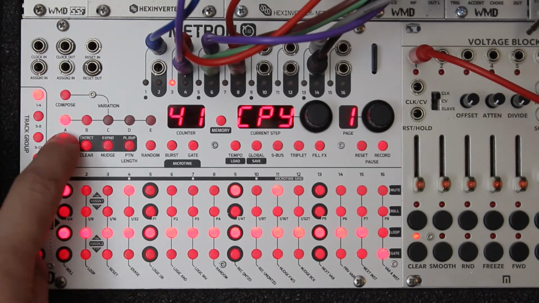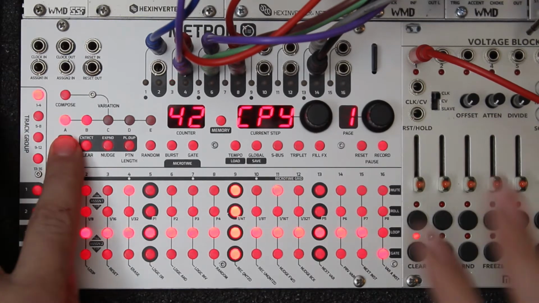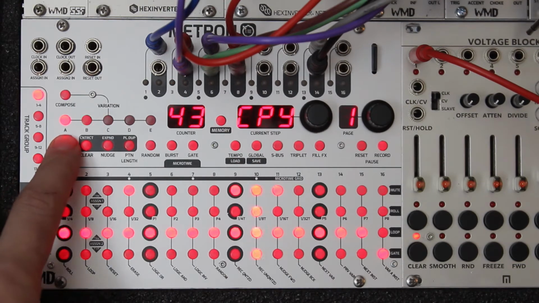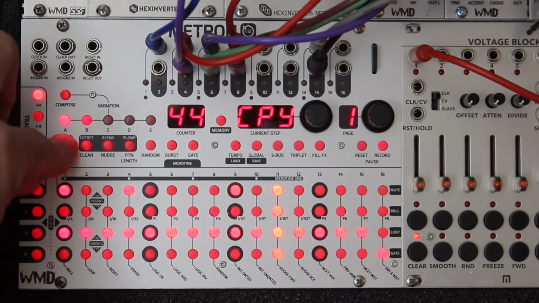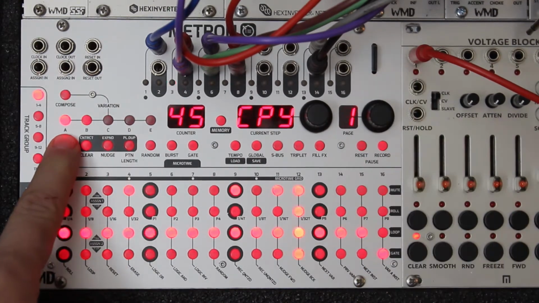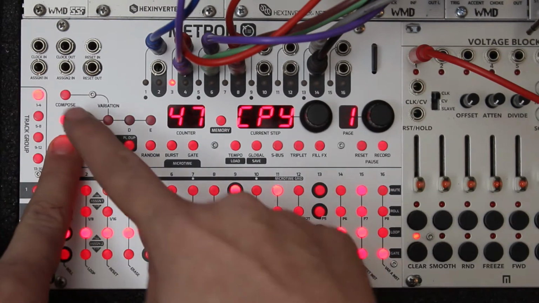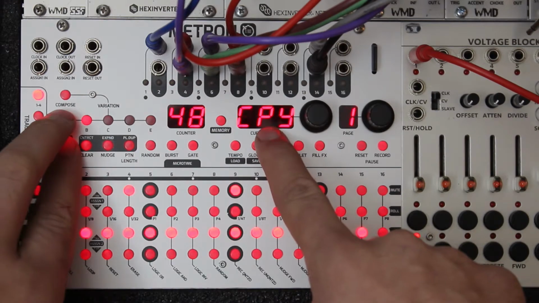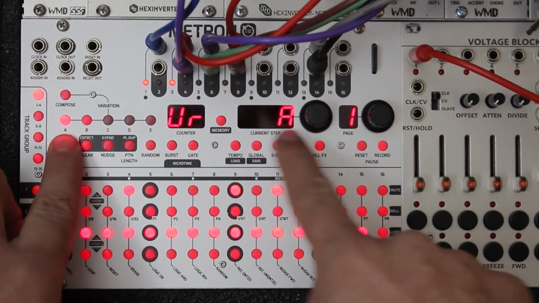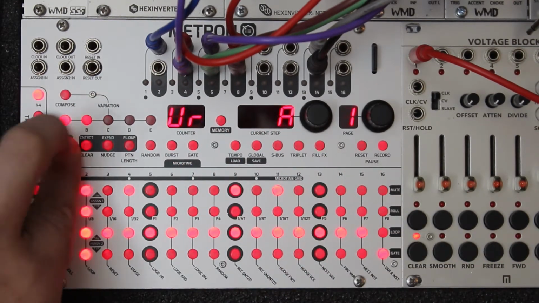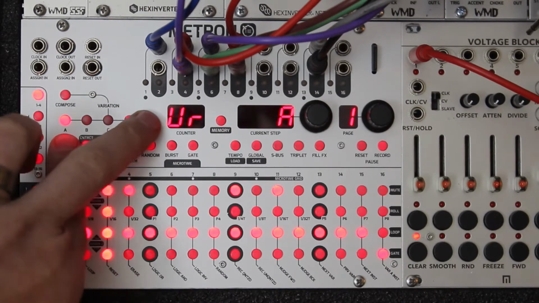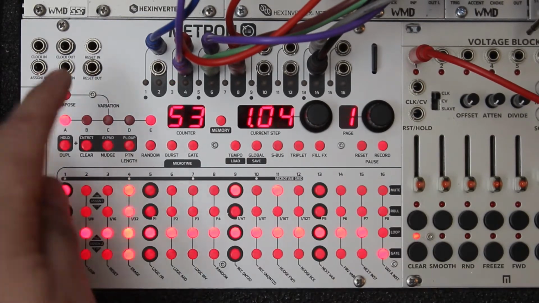So what I'm going to do is I'm just going to hold duplicate. That's our copy function. This is where you can copy pretty much anything. You can copy a variation, you can copy a track, you can copy a page, and then you can move it to where you want. So I'm going to copy variation A. After I hit A, it'll tell me you copied variation A. Put it on B, I can continue to paste it. So now I've pasted it to every variation, right?